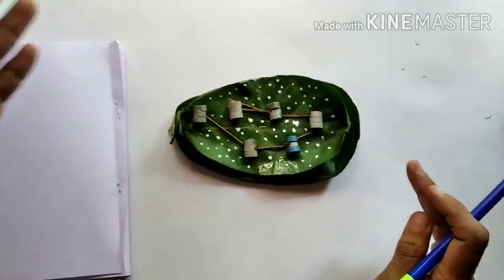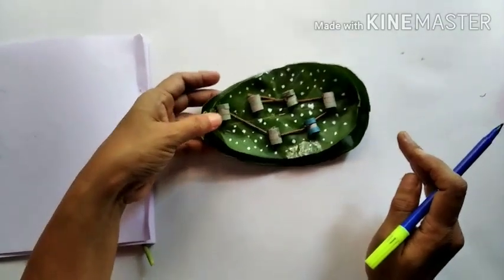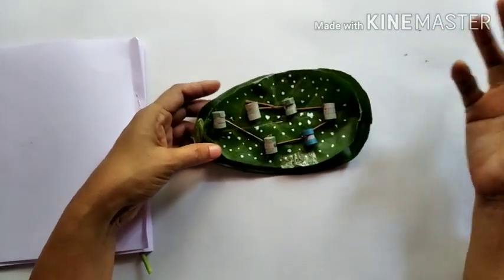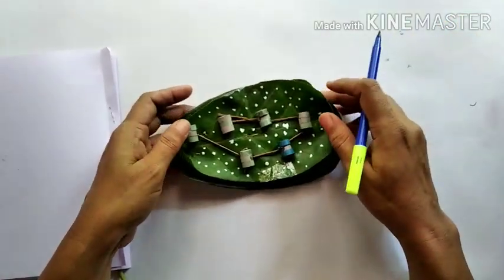Okay, children, now you can learn to draw the chloroplast, and you can try making models of chloroplast of different materials that you can find around you. Thank you and have a nice day.